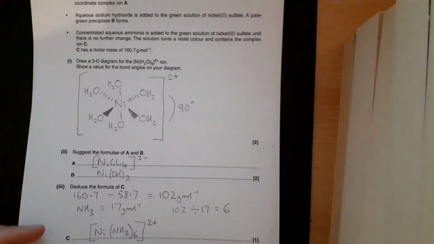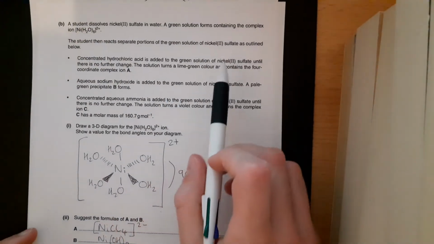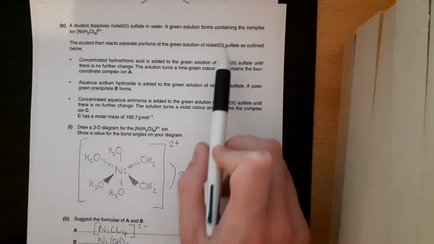Right, I want to make a point here. If you've watched previous videos in this topic, I'm just finding there was a very, very similar question. Here we go. This was from a previous video. Nickel 2 sulfate.